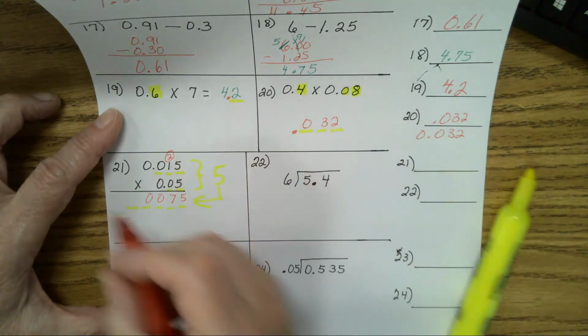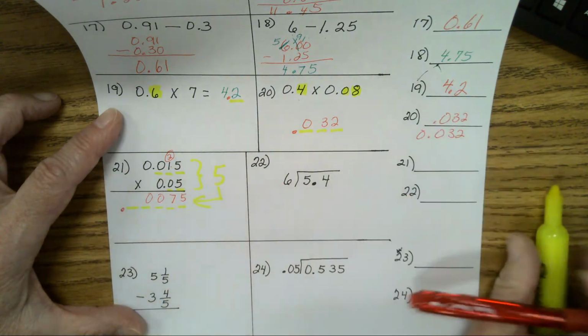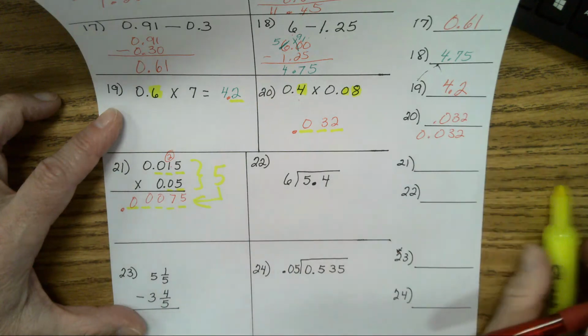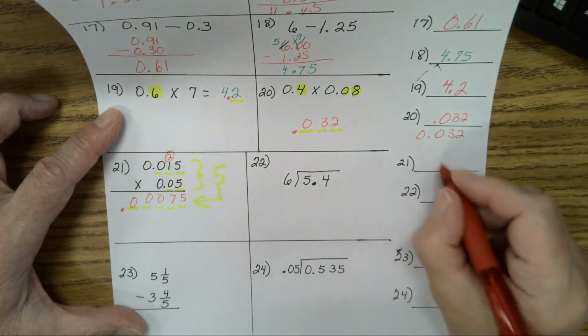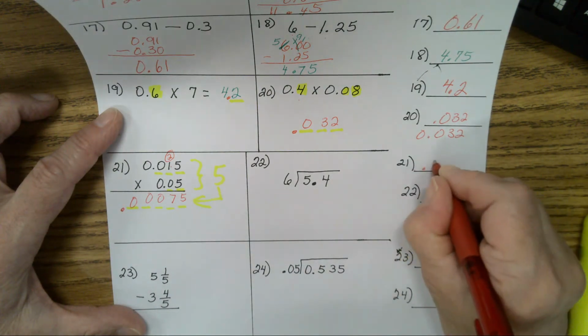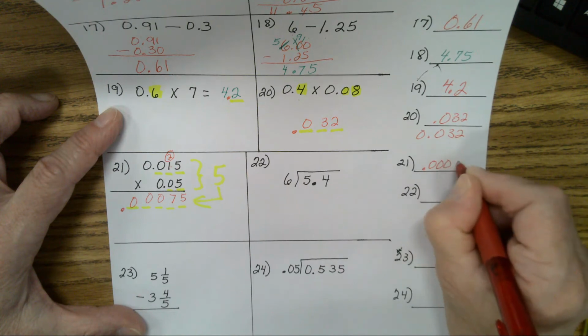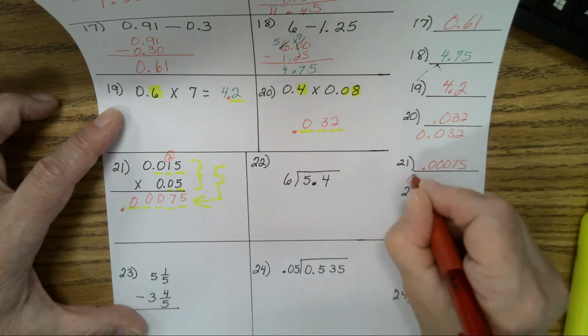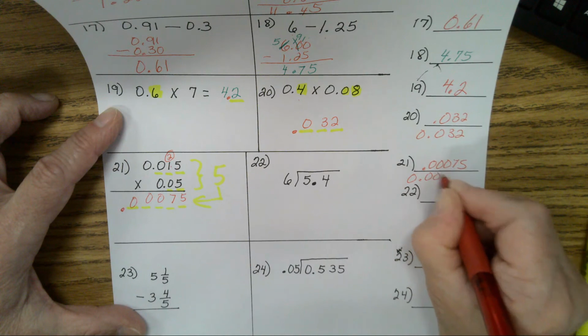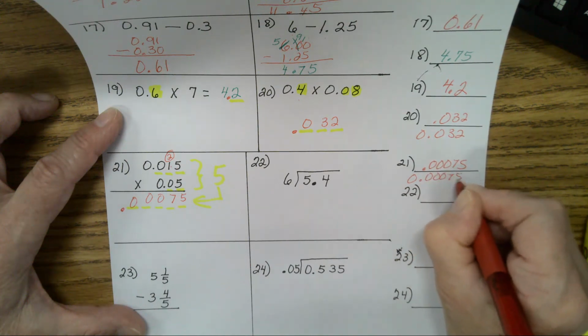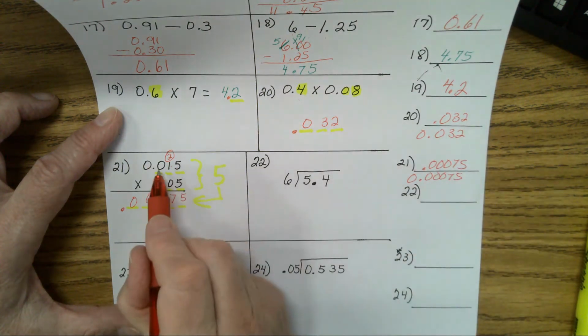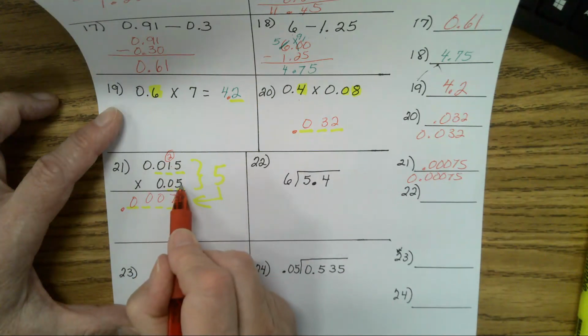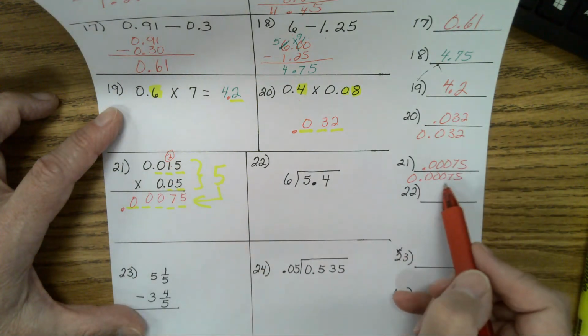How many zeros do you have in front of that 7? 3. So in number 21, it's 0.00075. Why? There are 1, 2, 3, 4, 5 numbers behind the decimal point. Any questions?